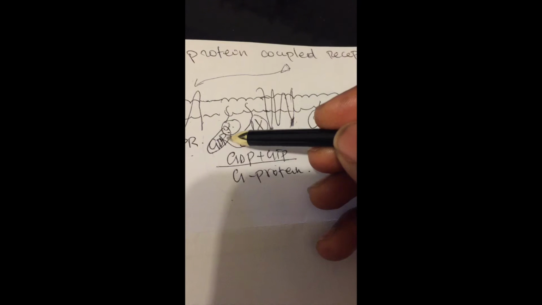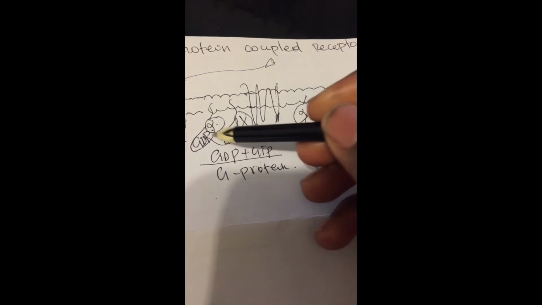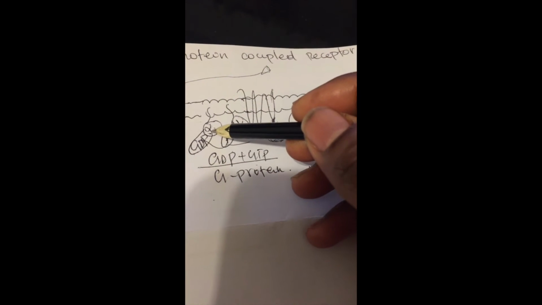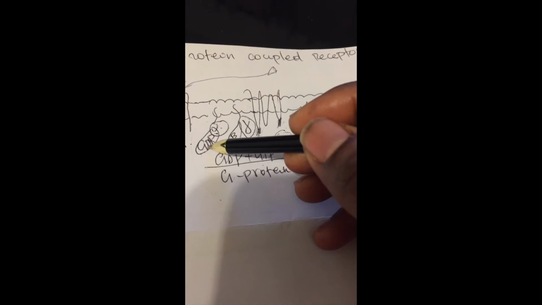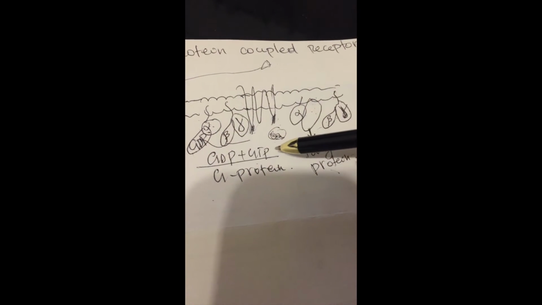Now, the alpha subunit will dissociate from beta and gamma. When they are dissociated from beta and gamma, the alpha subunit will change the GDP to GTP. We change GDP to GTP.